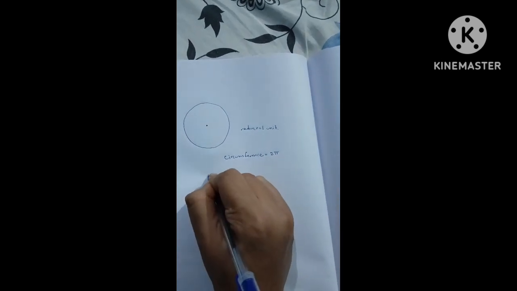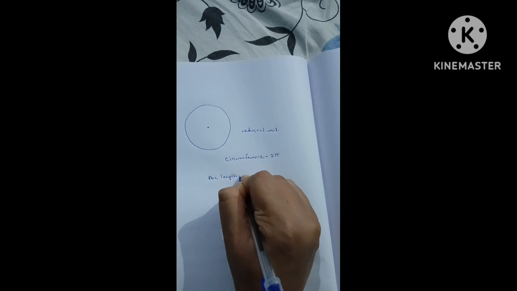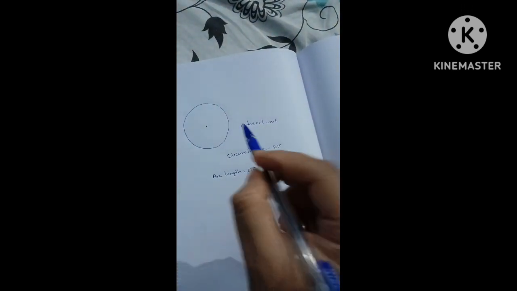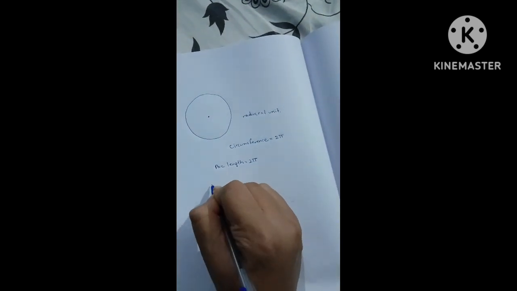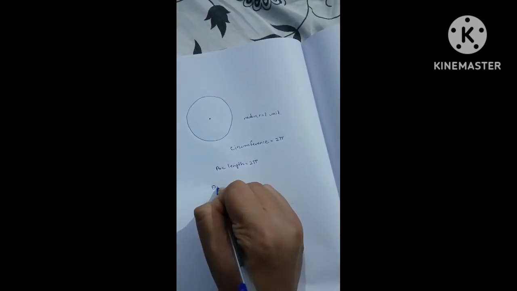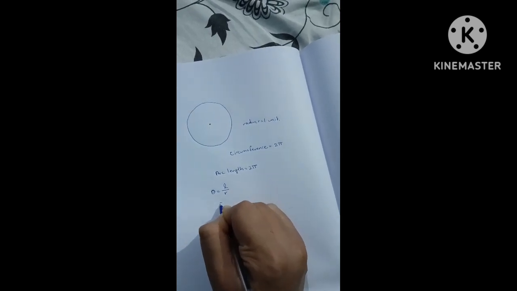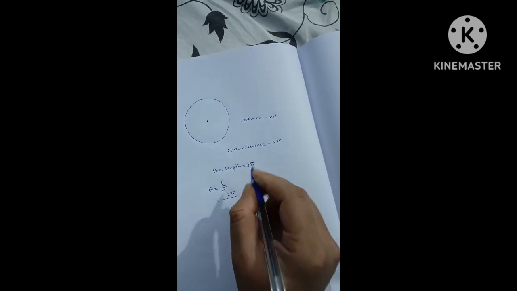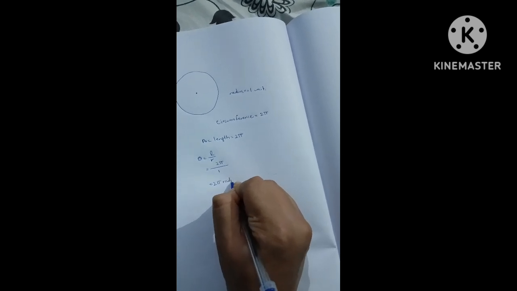So the arc length here is 2 pi. What will be the angle subtended by this arc at the center of the circle? By the formula we get theta equals L by R. Here L is 2 pi, the whole circumference, and radius is 1 unit. So the angle subtended will be 2 pi radian.